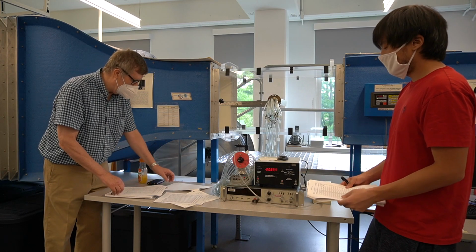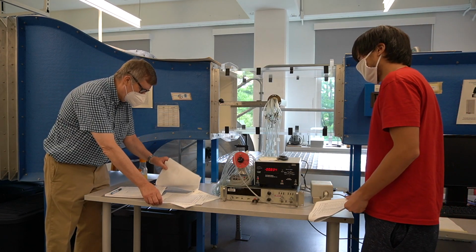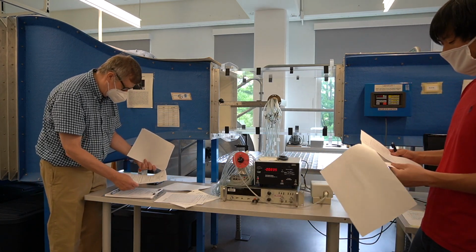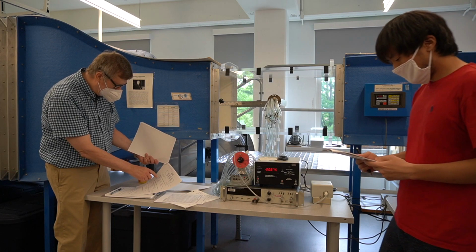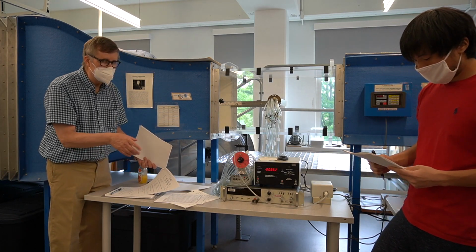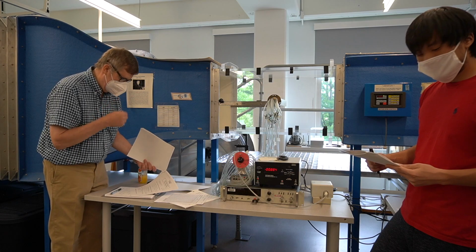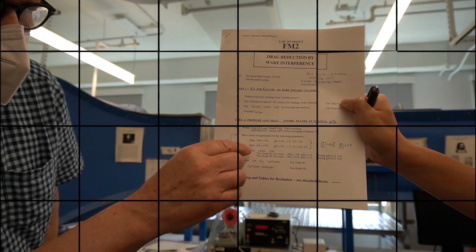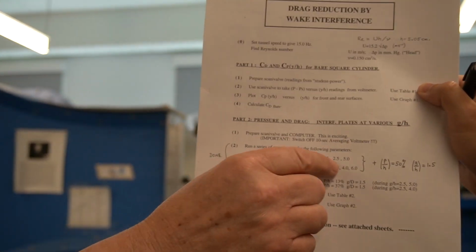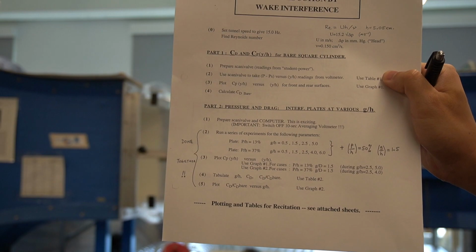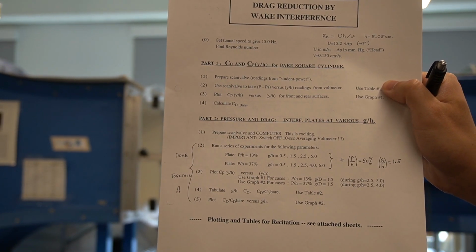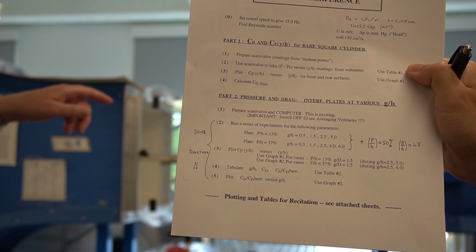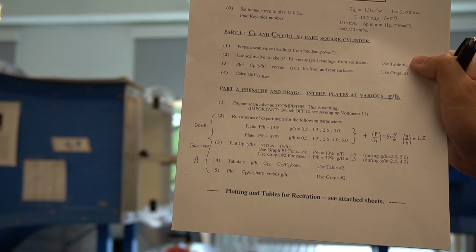So, Jay, what have you got? What experiment are we going to do now? Go to the front page of this handout. We've done part one, which is CD and CP, but we haven't actually got the numbers yet, but that's okay. For the bare square cylinder. These are the various positions that we're going to place the interference plate and see what that does to the pressure distribution around the cylinder. You'll see, because we'll take the camera and look at what's happening in there in just a minute.